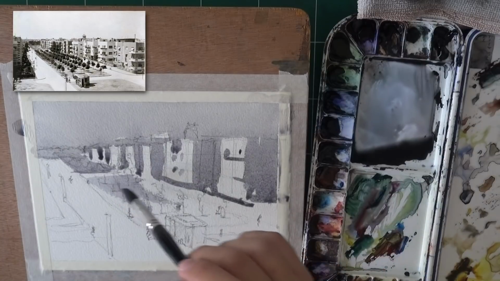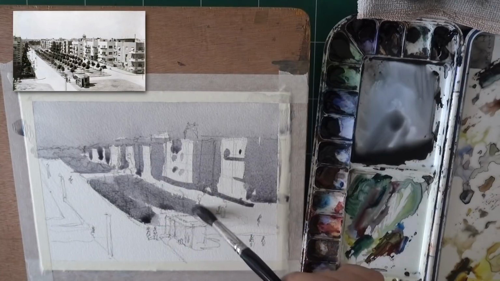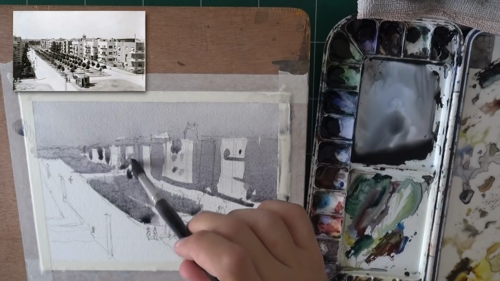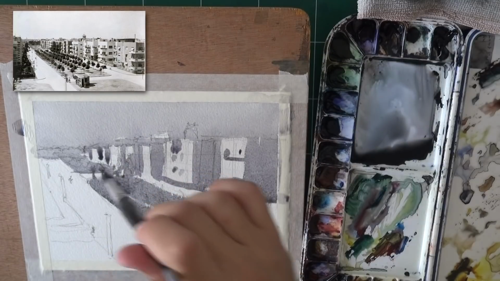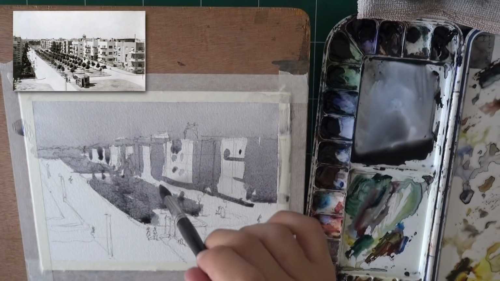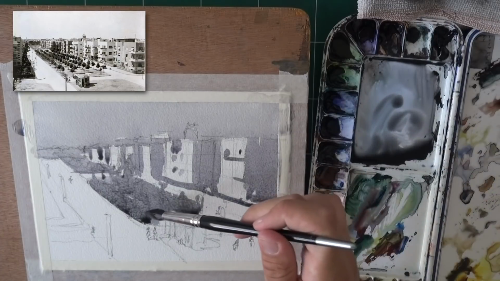I'm going to continue filling in that space of the center, the middle of the boulevard, with all the trees and everything. Now there is this tree here, so I will darken this area up and maybe connect these two just to hint at some trees over there. Pull out some lines from the center of the boulevard so that they look like trees later on.